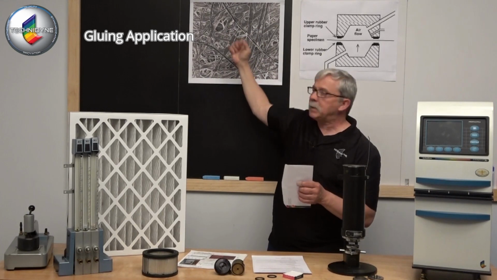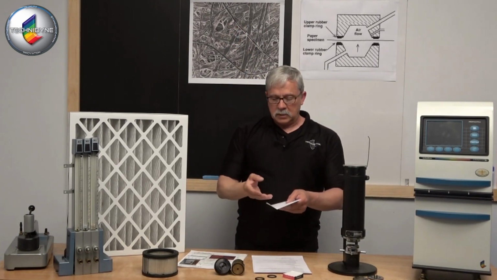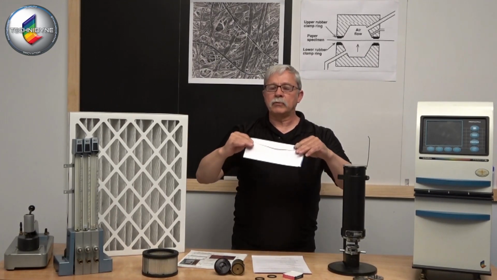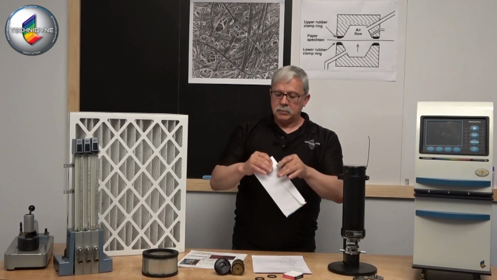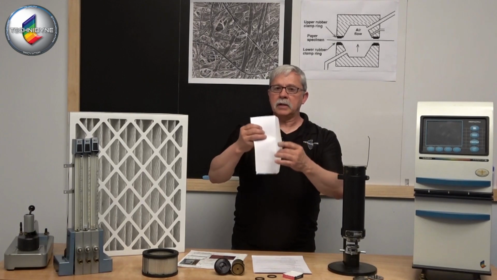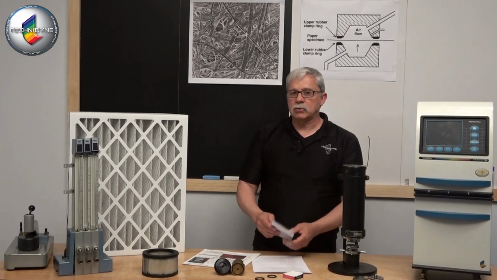I can mechanically bond to the surface with that adhesive. Now when I lay my second layer on top and go through my drying process, I have a very good bond between the area where I've laid down my glue strip and the area that I'm actually gluing my strip to. All right, good strong bond.